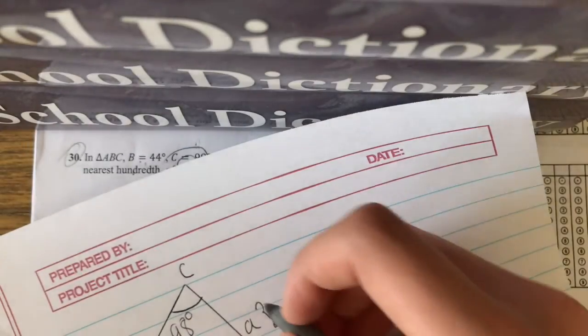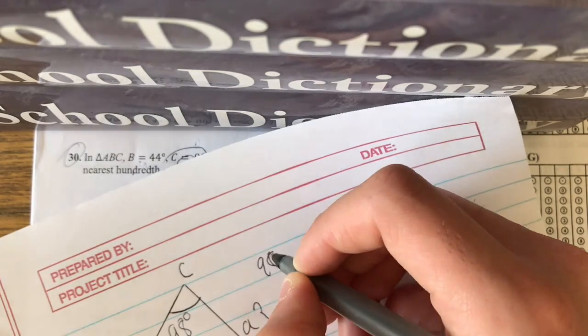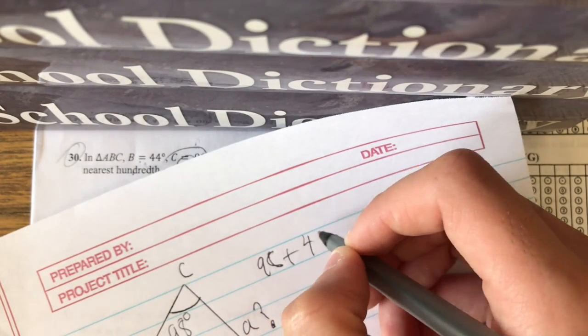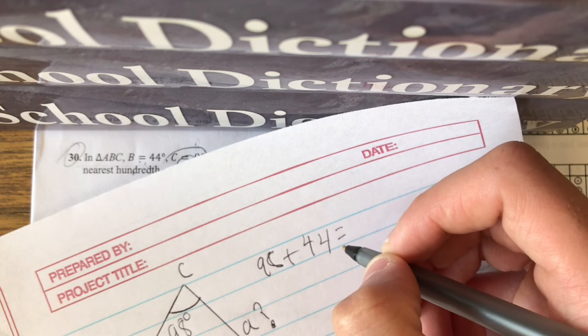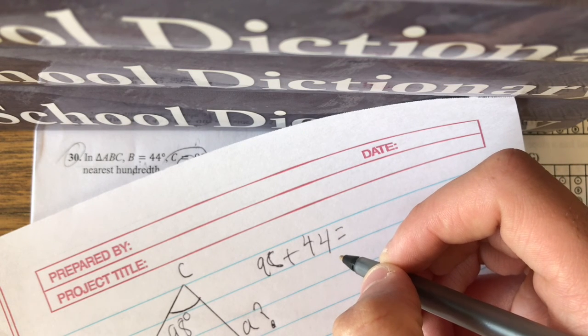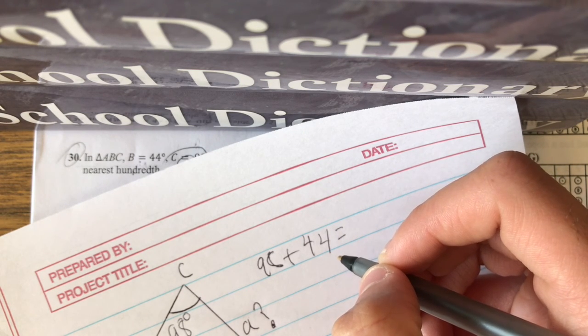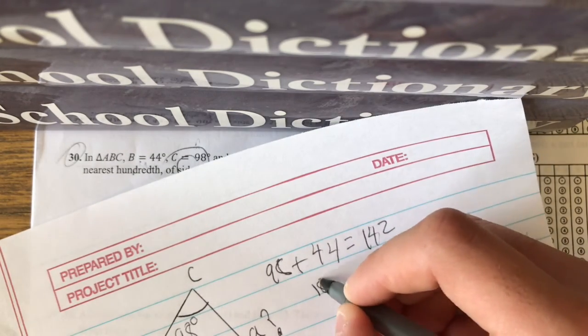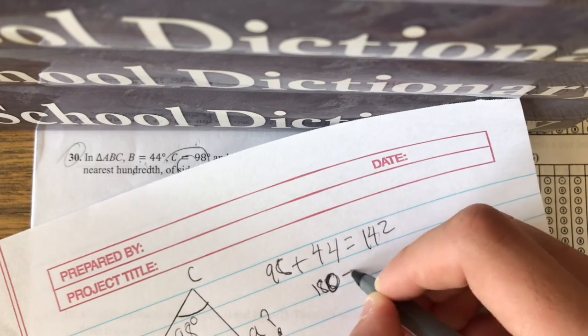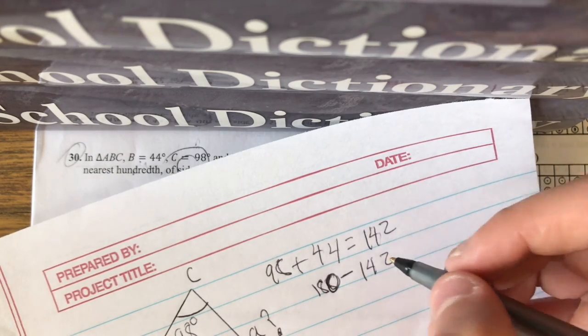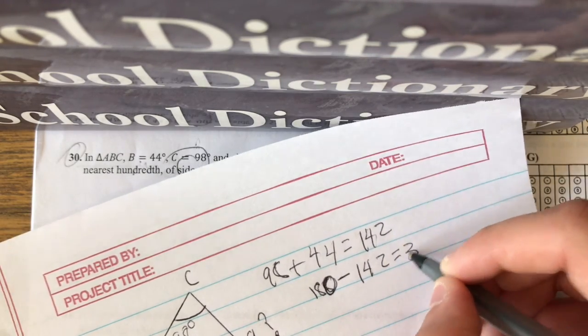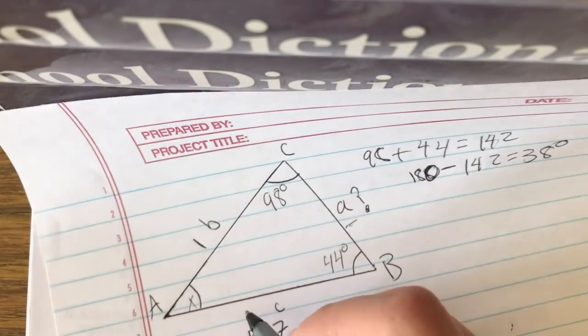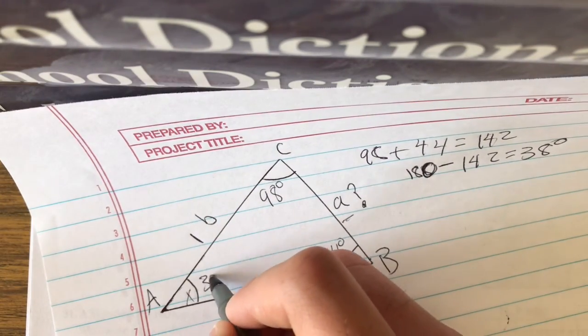That gives us 142. Take 180 minus 142, and we get 38. 38 would be this angle.